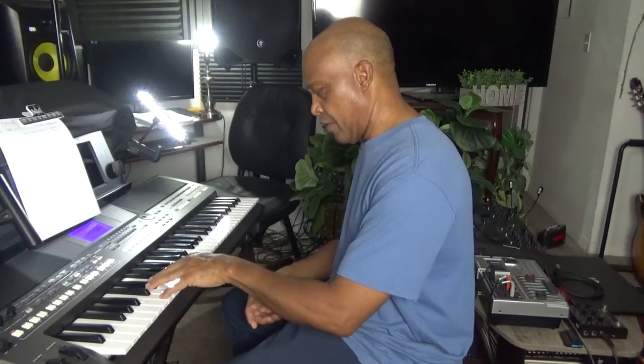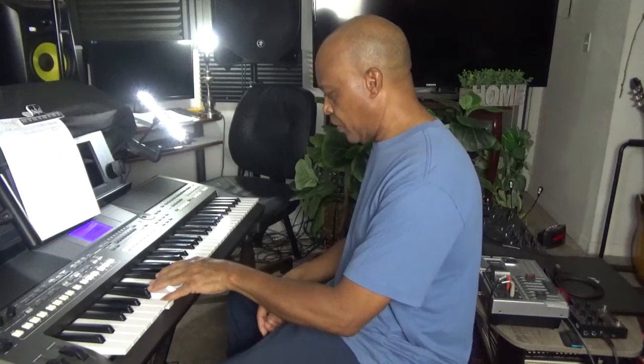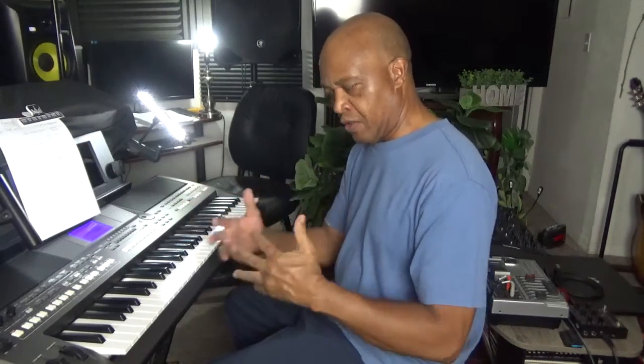Now, what are the available tensions when you play a minor triad such as C minor triad?